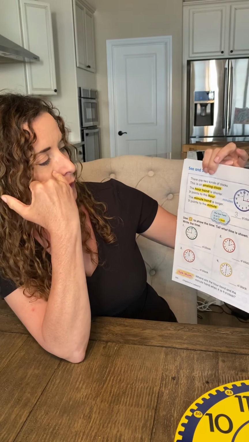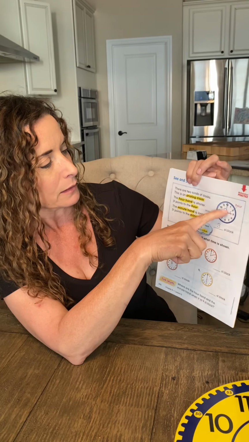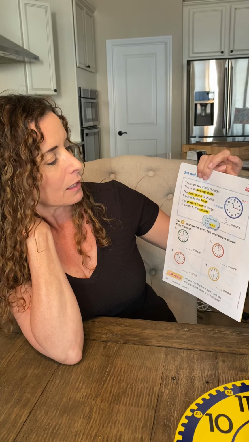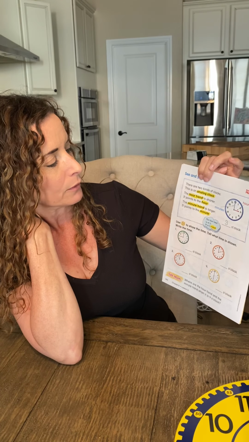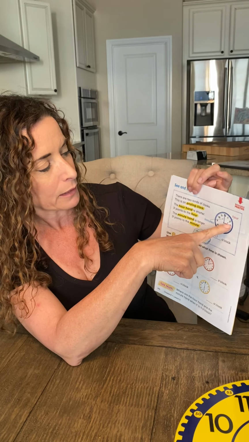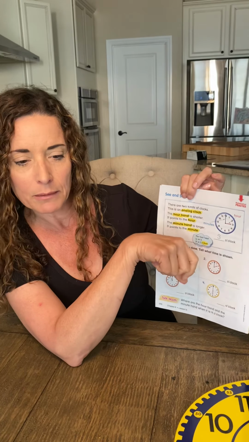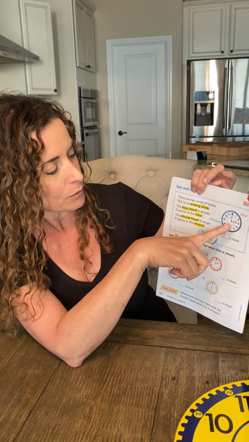On the back page, it's telling you that there are 2 kinds of clocks. This is an analog clock. The hour hand is shorter than the minute hand. If it points to the hour, the minute hand is longer, it points to the minute. So this is 3 o'clock because the small hand is telling the hour, which is 3, and this is telling how many minutes. So this is 3 o'clock.